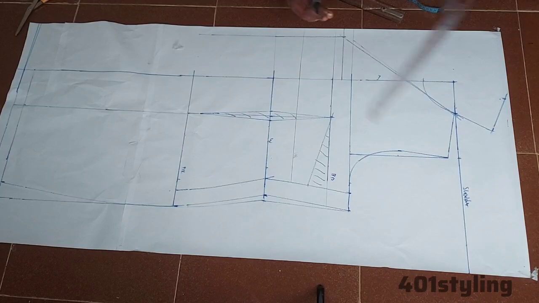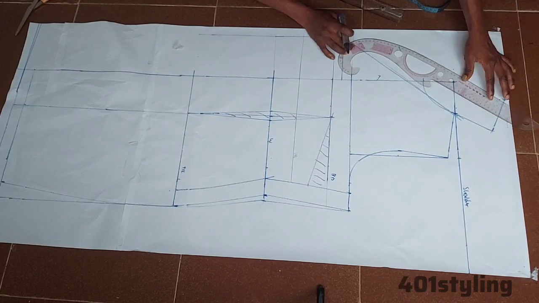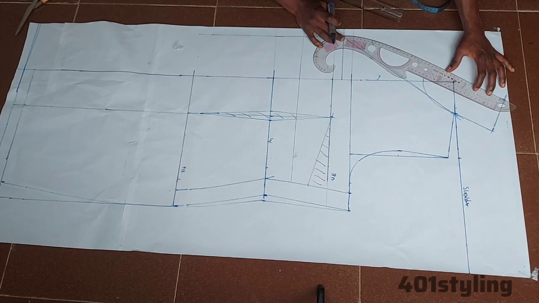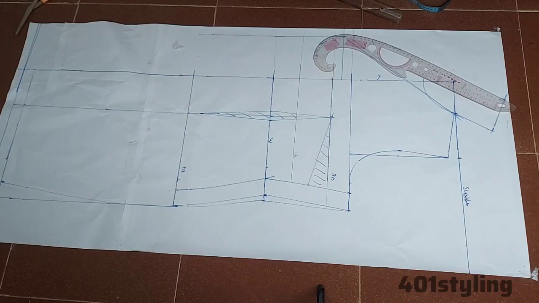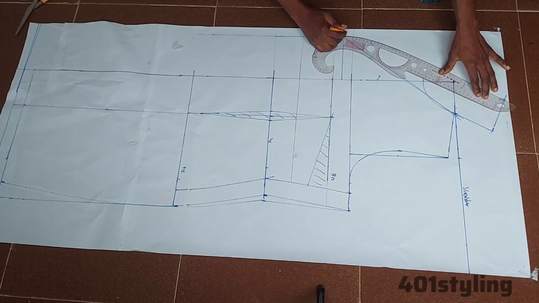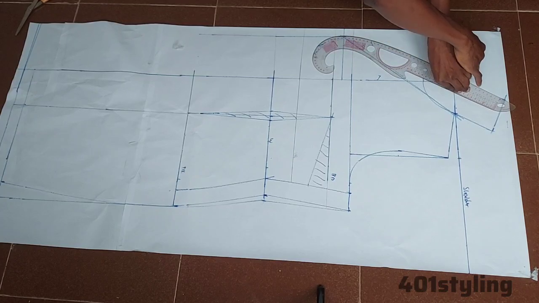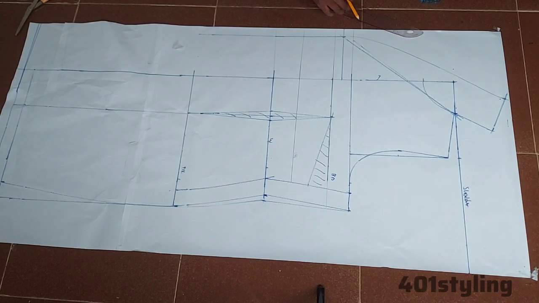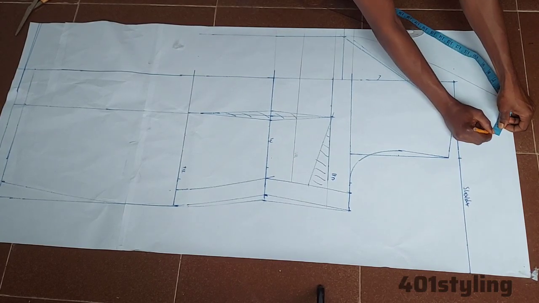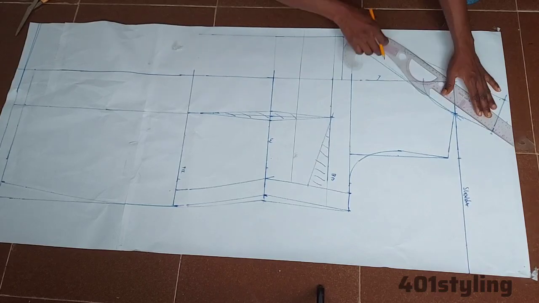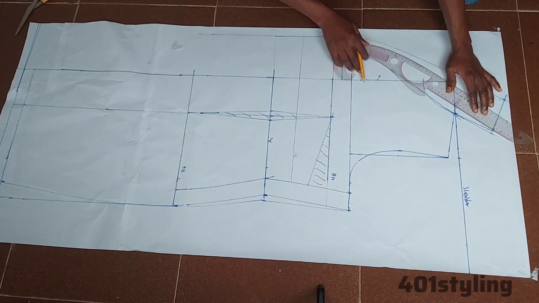Just like you see me doing. You can place your curve anyhow, and if you want to be creative with your lapel, you can go ahead and do whatever you feel like. But ordinarily, a short collar, you're just going to connect with a slight curve from your placket, your break point, back to your collar like so. So on this hand, I realized that it's not slant enough, so I measured 0.25 outward and I reconnect.